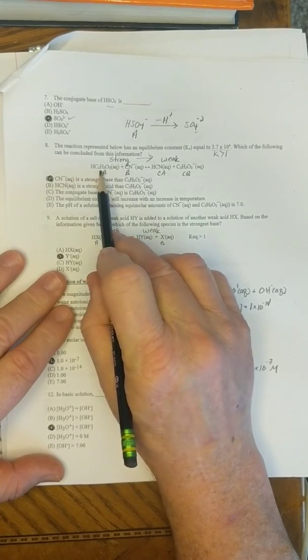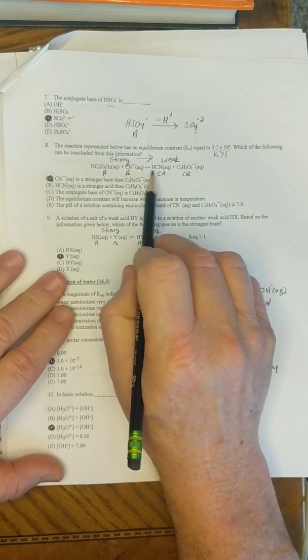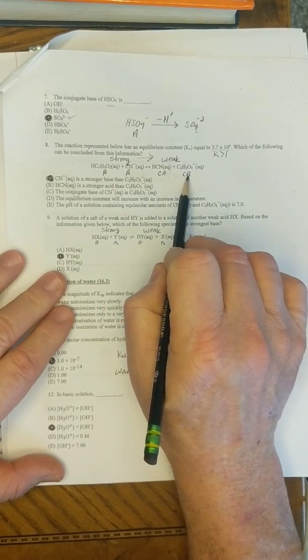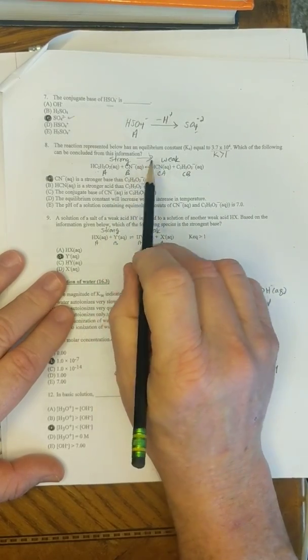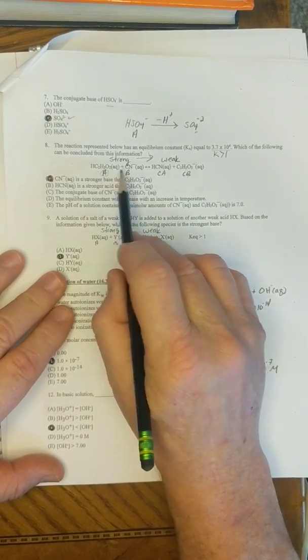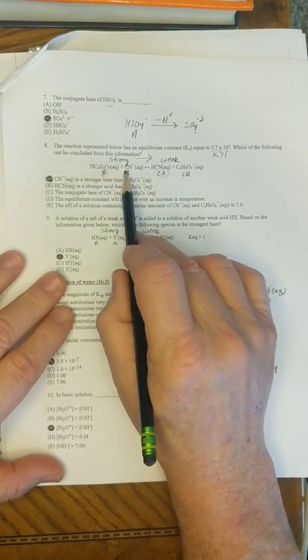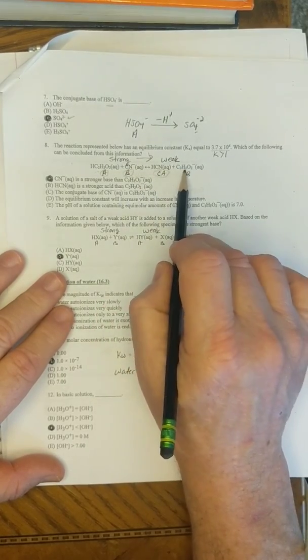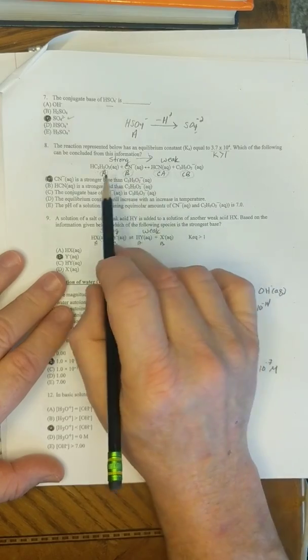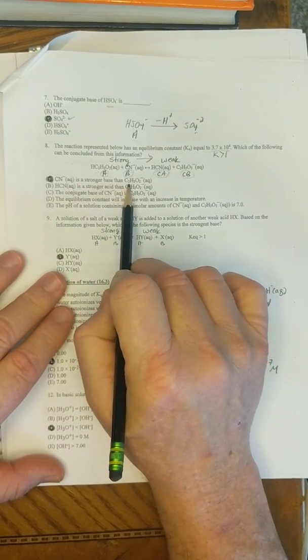Acetic acid acted as an acid, cyanide acted as a base. The conjugate of cyanide is HCN, the conjugate of acetic acid is acetate, which means that acetic acid is a stronger acid than hydrocyanic acid, and cyanide is a stronger base than acetate. And so what's left there is CN is stronger than acetate.